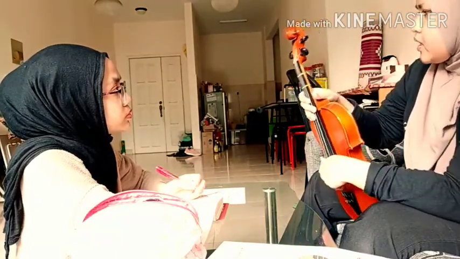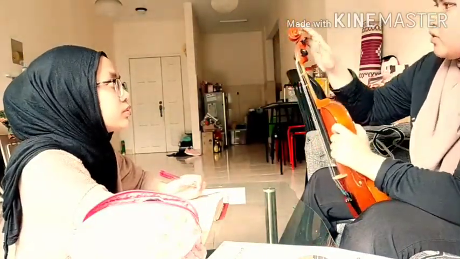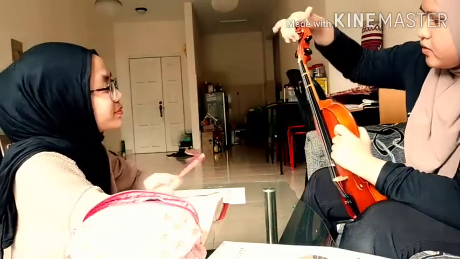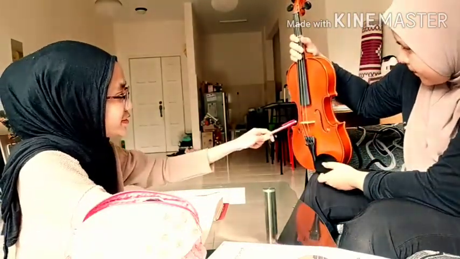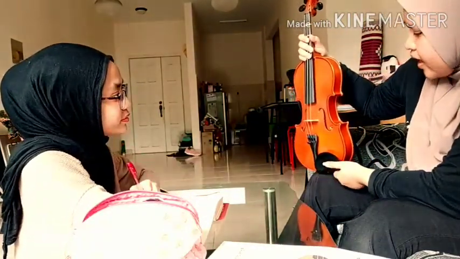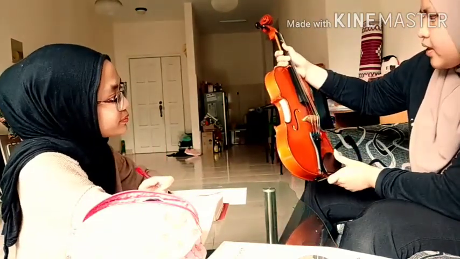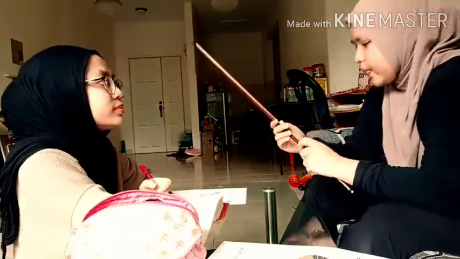Okay, before we go to the bow part, I want to ask you, where is the scroll part? This one. Okay. And where is the bridge? This one. And where is the F hole? This one. Okay. So I think that's all for the violin parts. We can proceed to the bow part.